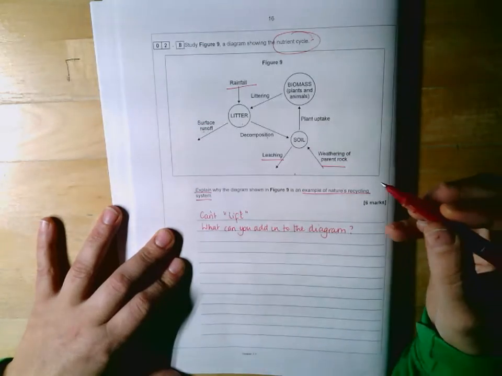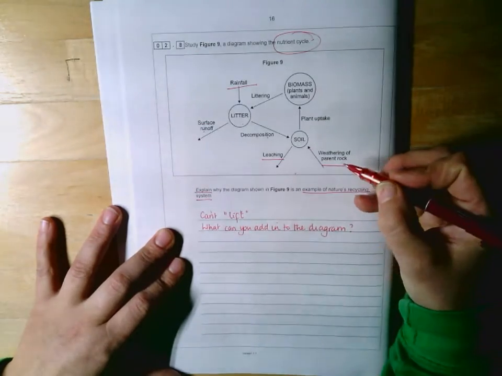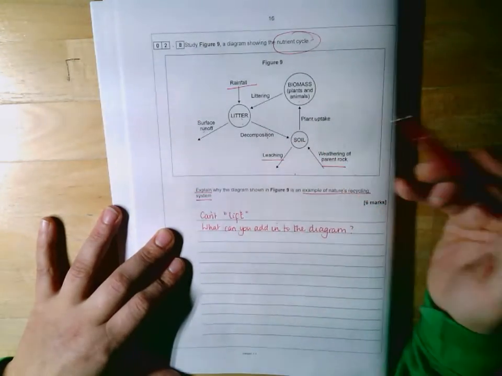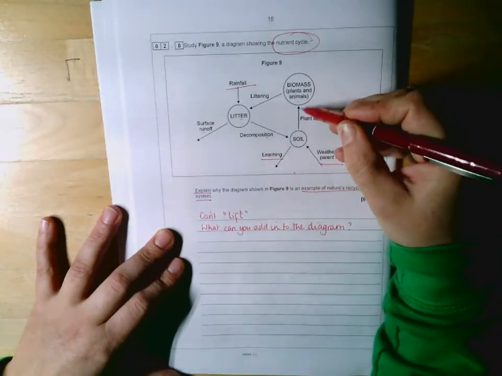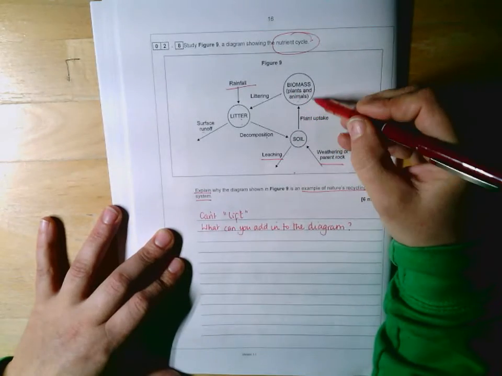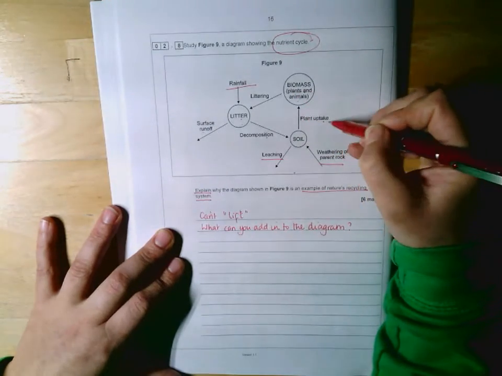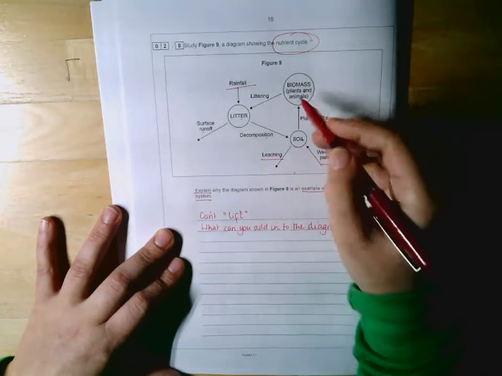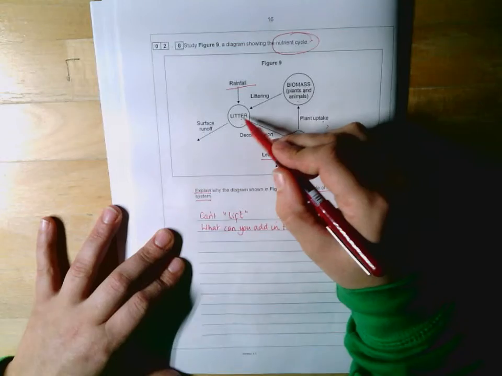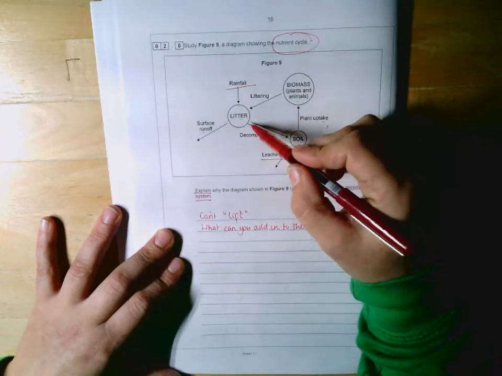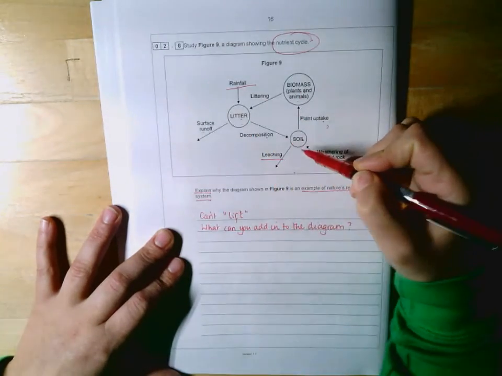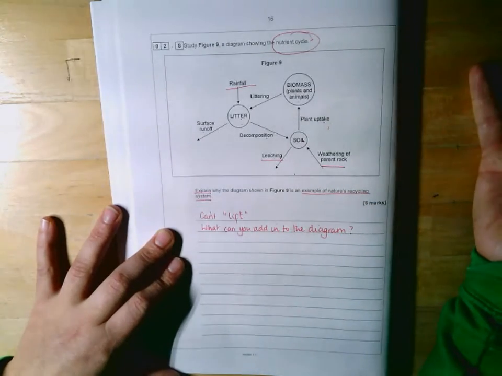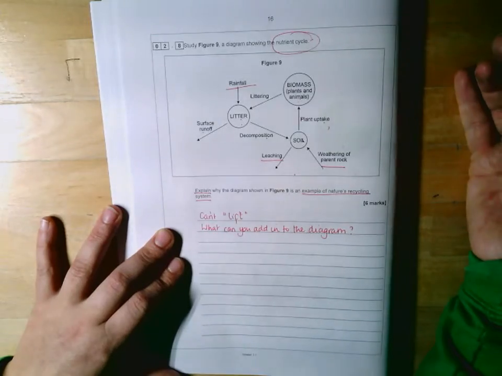But the key thing I think here is that you can't just lift from the paper. What that means is you can't just copy from the paper. The plants uptake nutrients from the soil. You can't just write that. Biomass litters, and the litter is decomposed to make soil. Because what you're doing there, you're just lifting, and that's not a very hard skill. So you've got to think about, right, what can I actually add to this diagram?